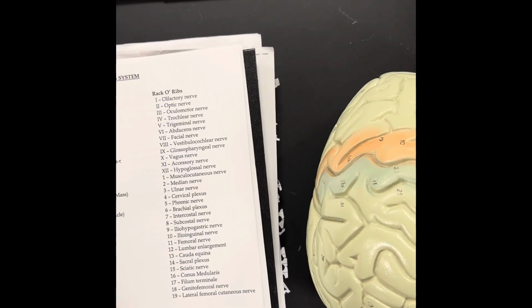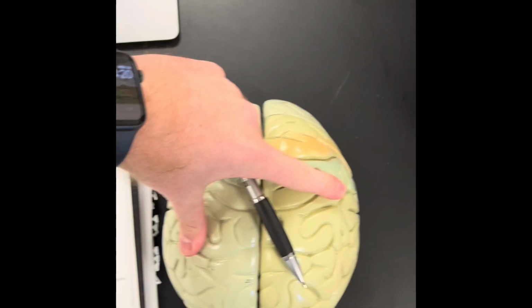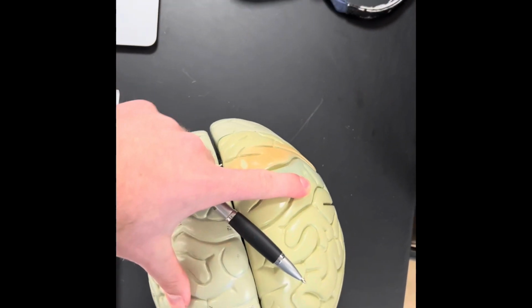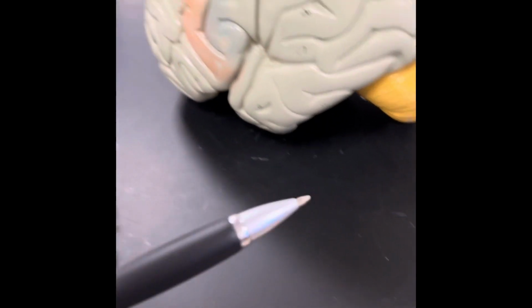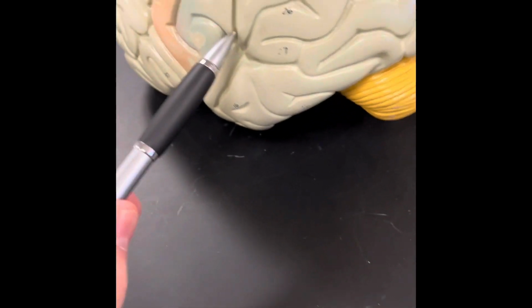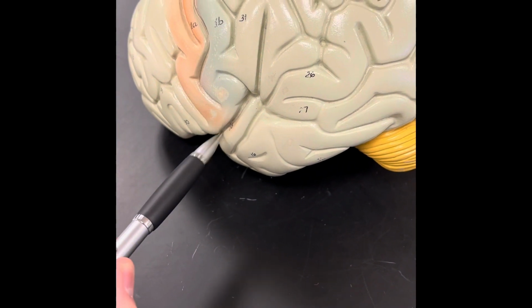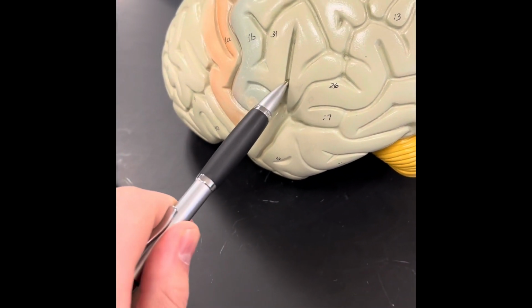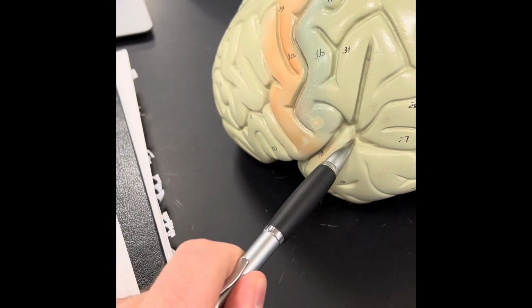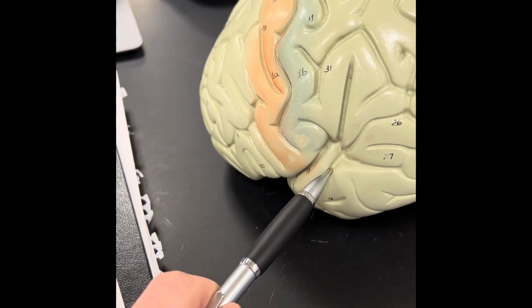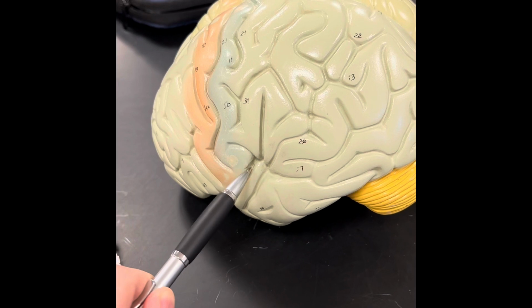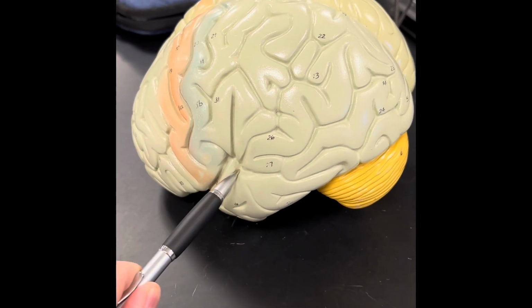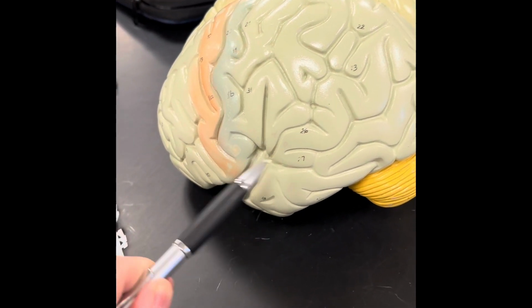And then we got the lateral sulcus. You look down on the left side of your head by where your ear might be. This is the lateral sulcus, right there.